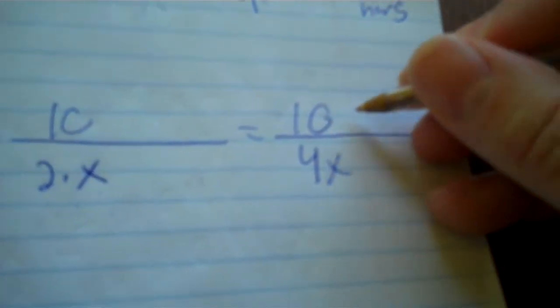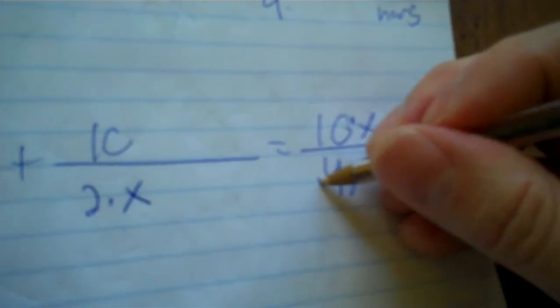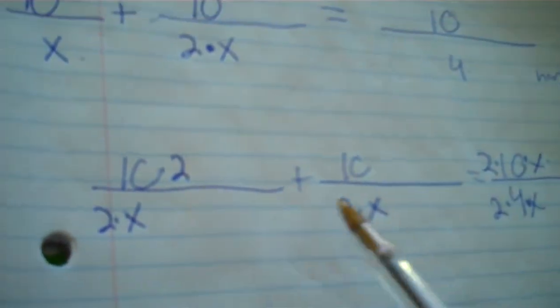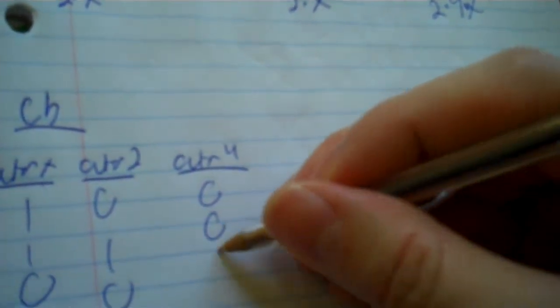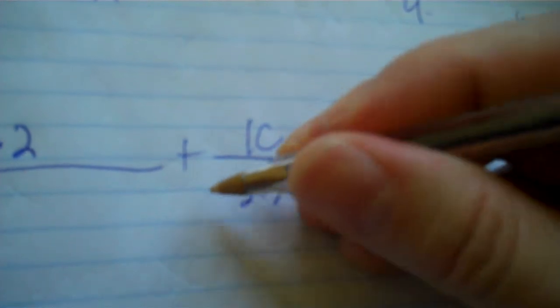So I can just go x times x times x. Outer 2, 0, 1, 0. So let's times 2 times 2 times 2 times 2. Outer 4, 0, 0, 1. So times 4 times 4 times 4 times 4. Now we're good.